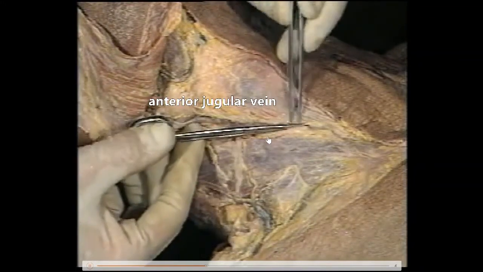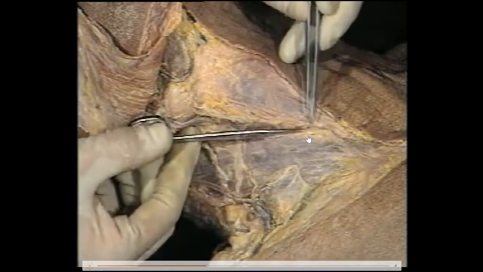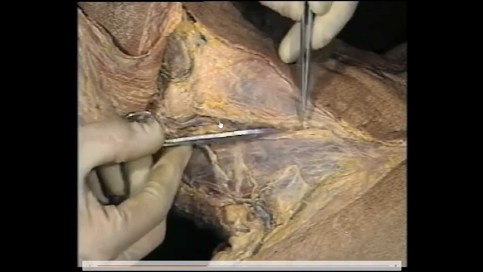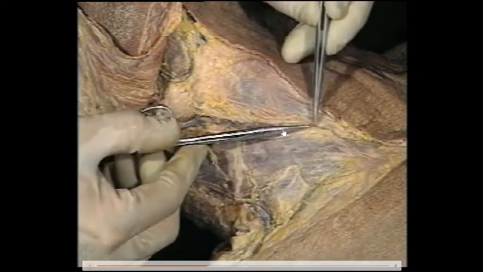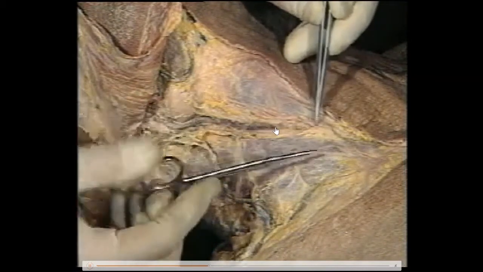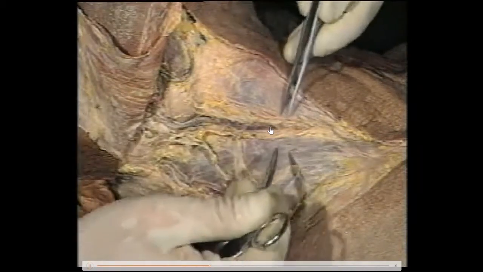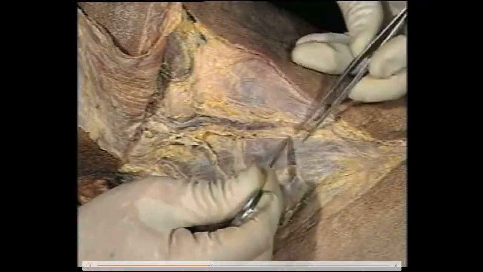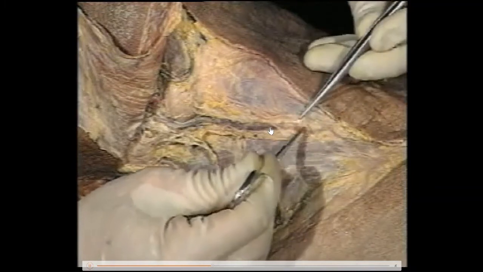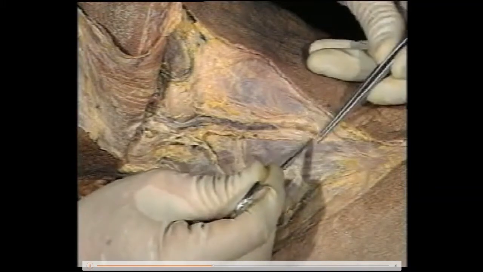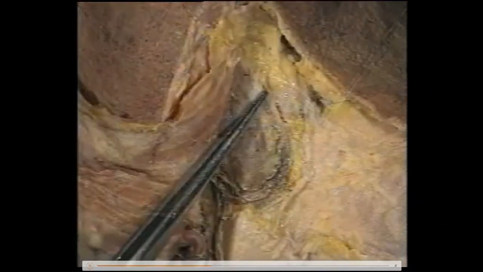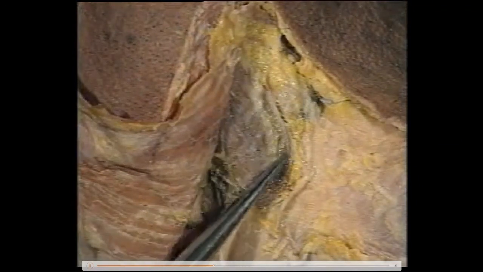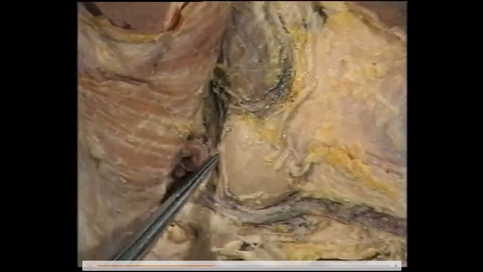It's along the anterior border of the sternocleidomastoid. This is the anterior jugular vein.